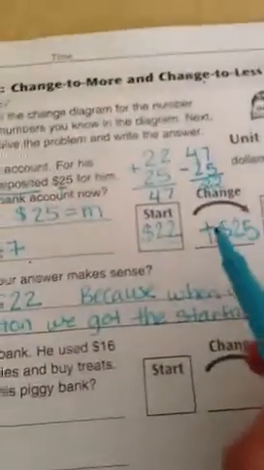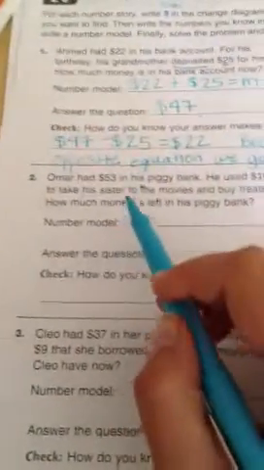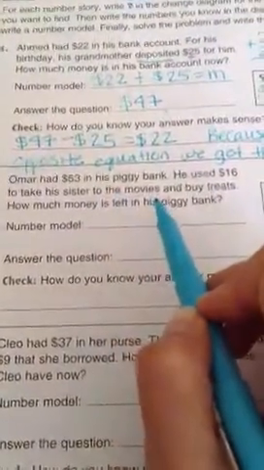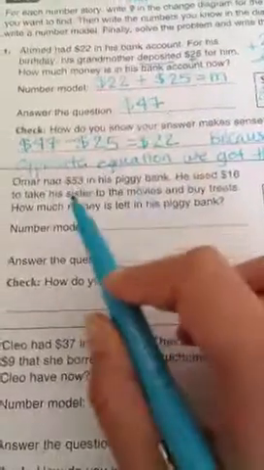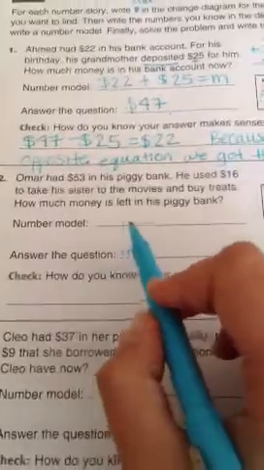Sometimes your change won't be plus. Sometimes it will be minus, like for example in this problem. Omar has $53 in his piggy bank. He used $16 to take his sister to the movies and buy treats. How much money is left in his piggy bank?